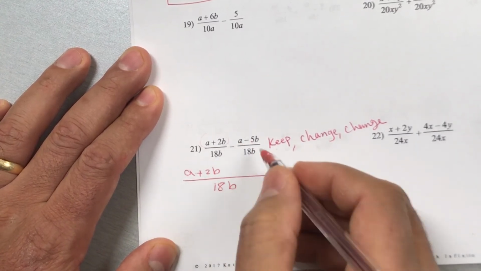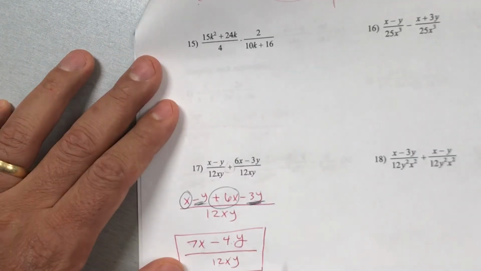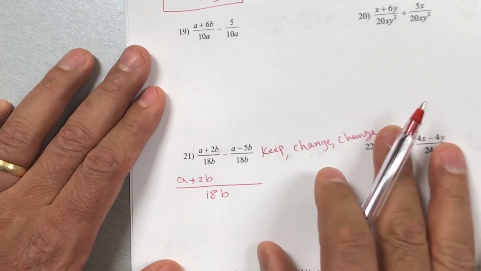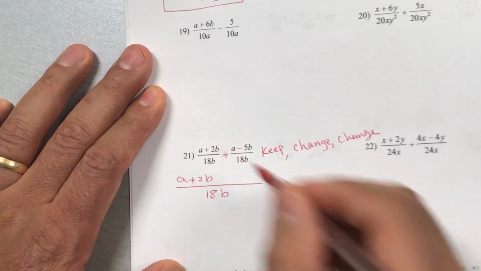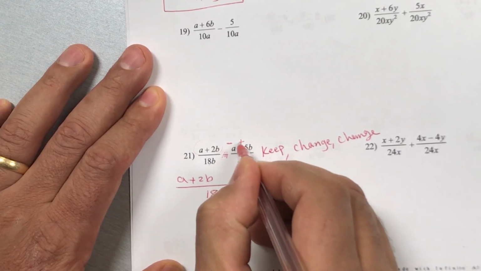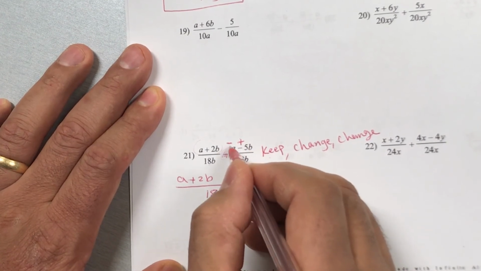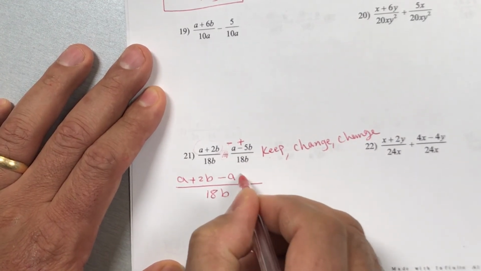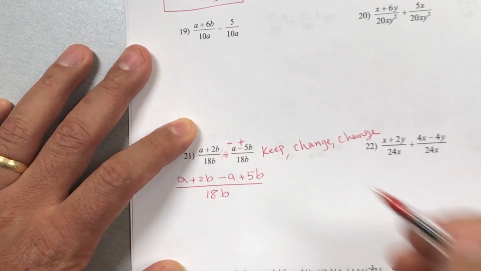What I need you to do, to be honest, if it's addition, there's nothing you can do. Just add them and combine like terms. But if it is subtraction, just ignore the subtraction, and whatever comes after it, you just change the sign. So this is negative a plus 5b. Keep, change everything after that. The positives make it negative, and the negatives make it positive. So that's minus a plus 5b. You see the difference? Positive a, I put negative a. Negative 5b, put a positive 5b.